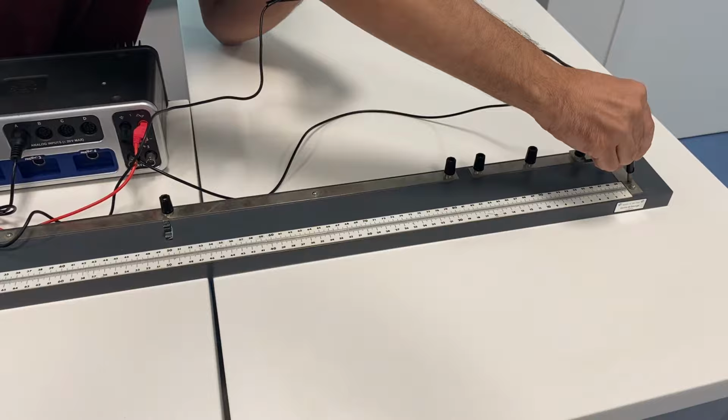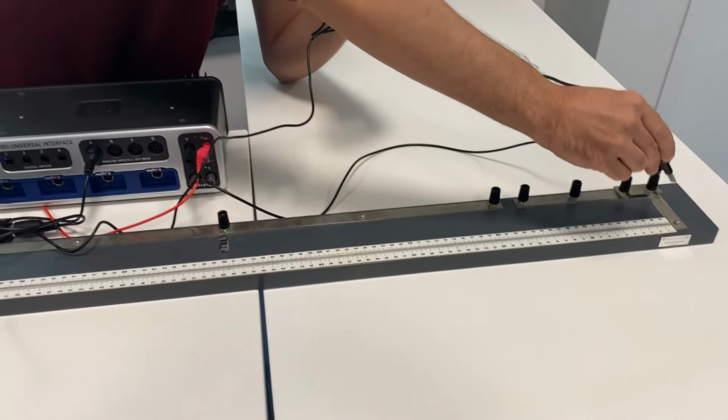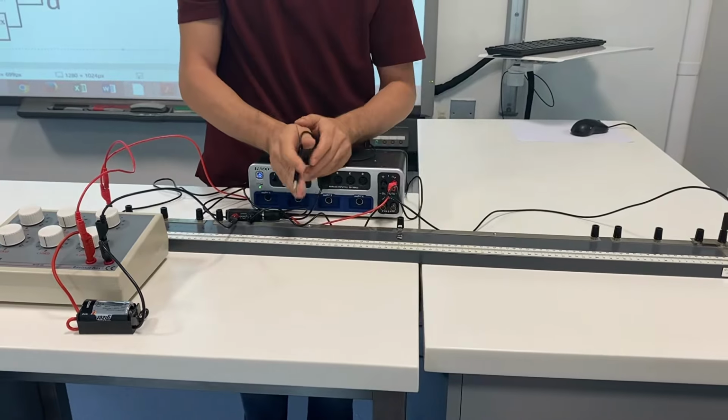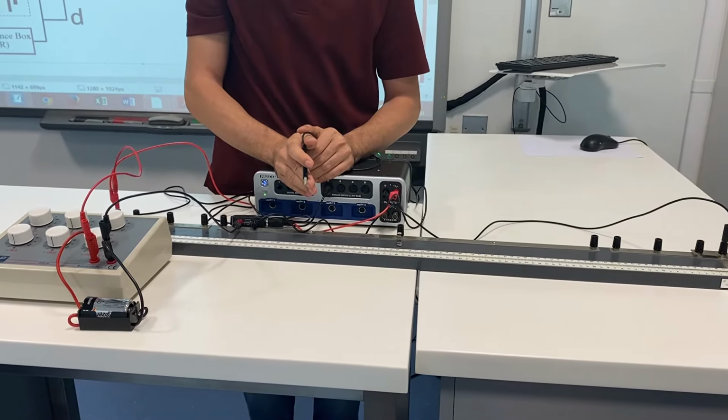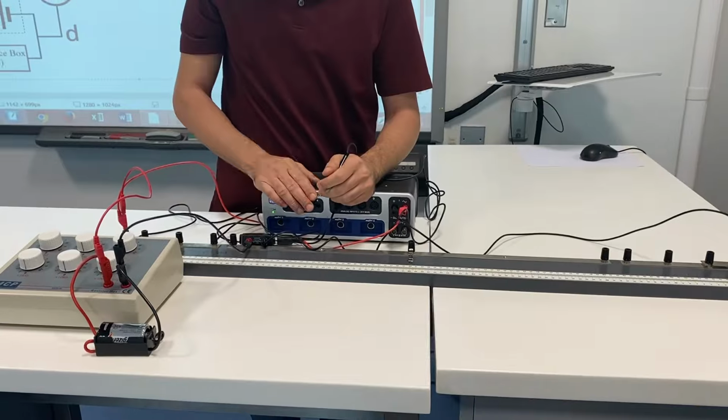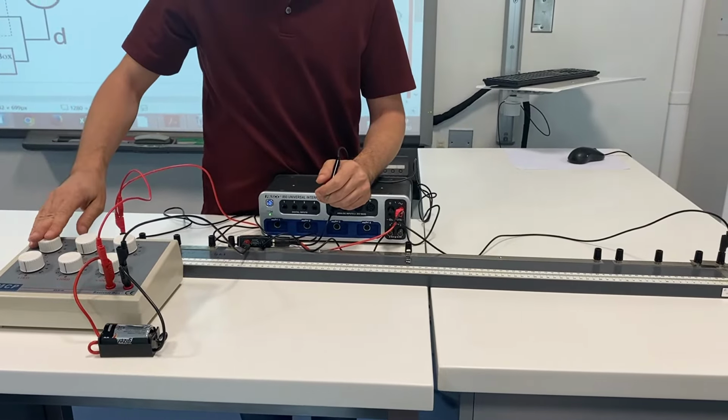One side should give you a positive reading and the other side should give you a negative reading, which means that there is a point in between that has a current of 0 amperes. Okay. Now, once you are ready and you are satisfied with your circuit, then you can start changing your resistance.